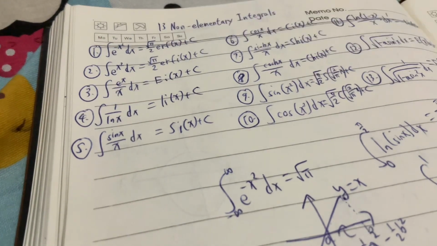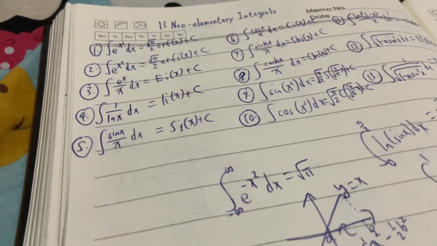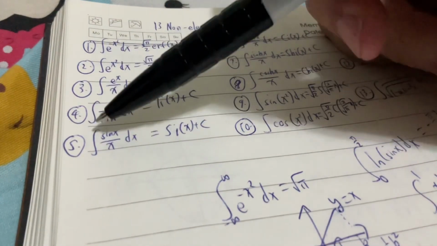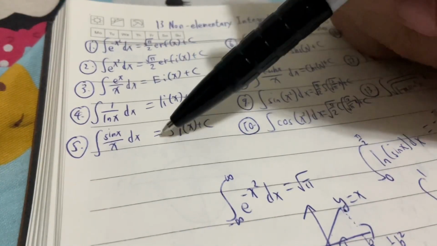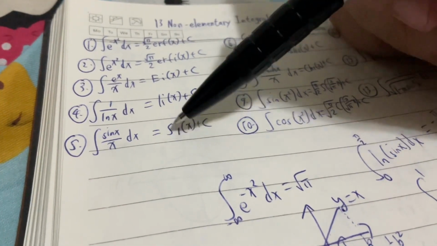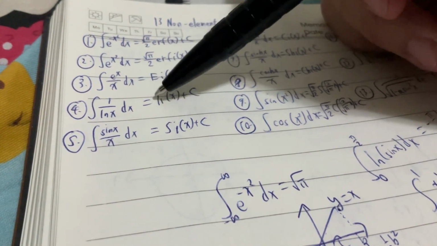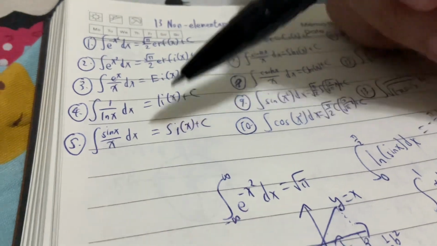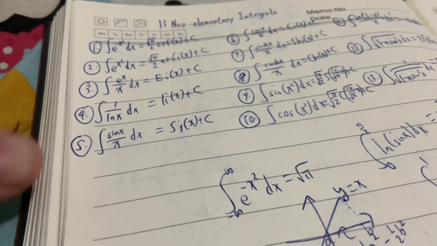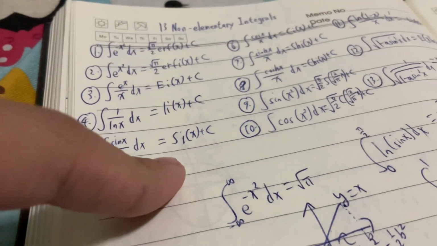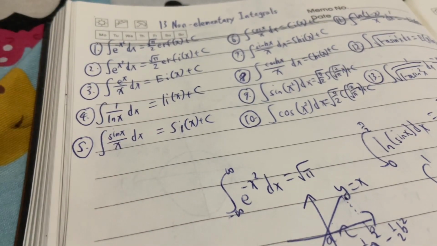Let's go into number 5. The integral of sine x over x is equal to Si of x. Be careful, you need a capital letter. Ei of x is a capital letter, and li of x is a small letter. And Si of x is called the sine integral, and the S should be a capital letter.